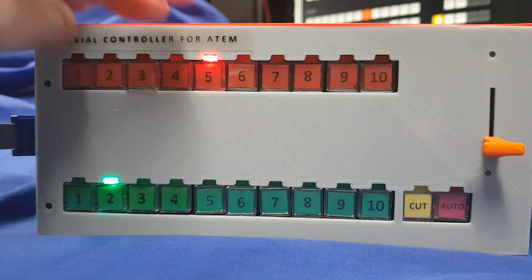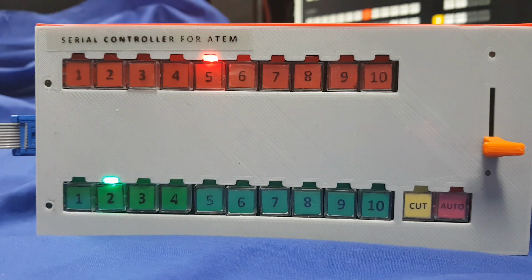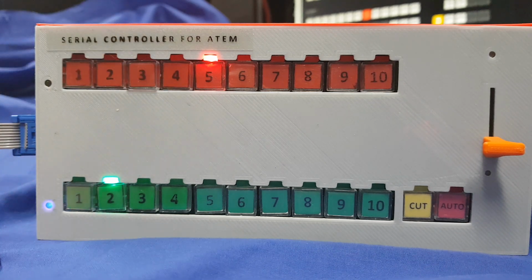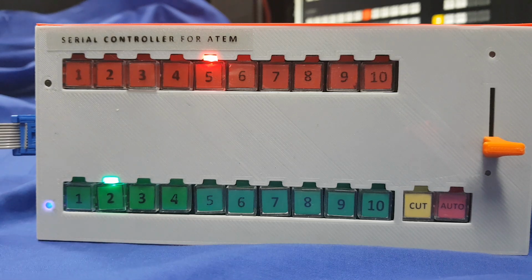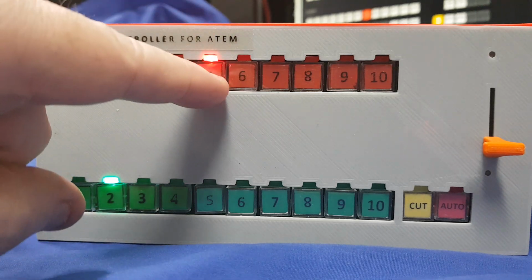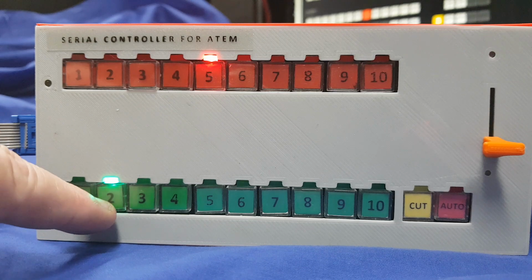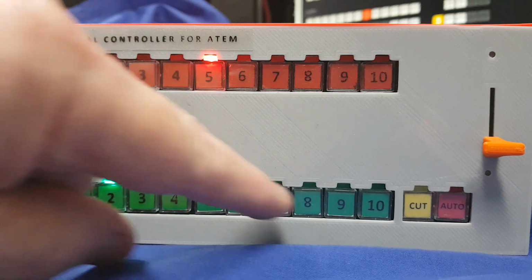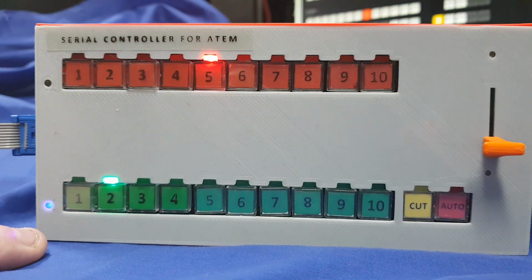Now these are the interesting ones. Button 5 is for setting the auto transition rate. As you know, you can have up to 10 seconds of an auto transition rate. I've got that limited down to about half. But in mode 5, the bottom row is indicating the tens value of the transition rate.